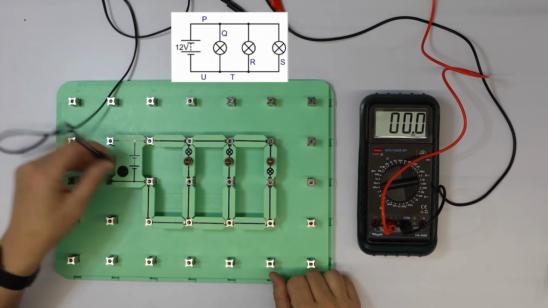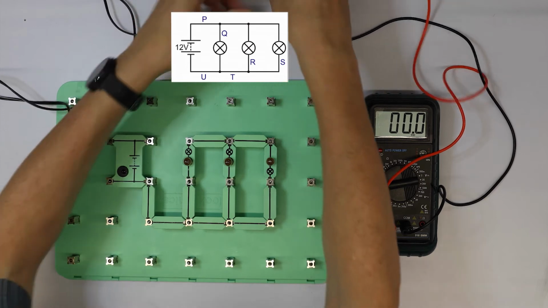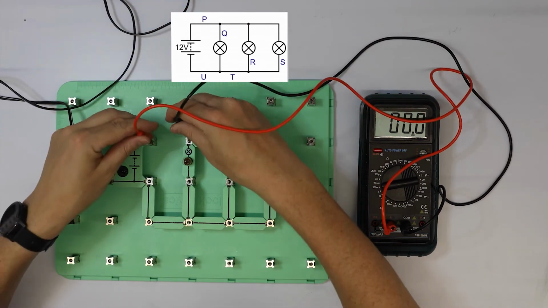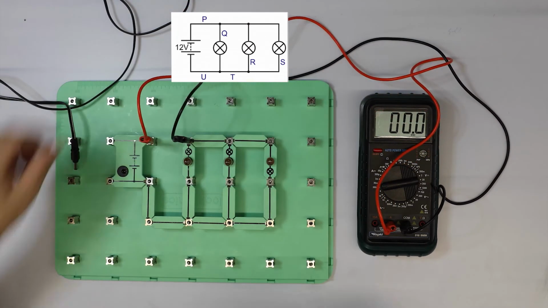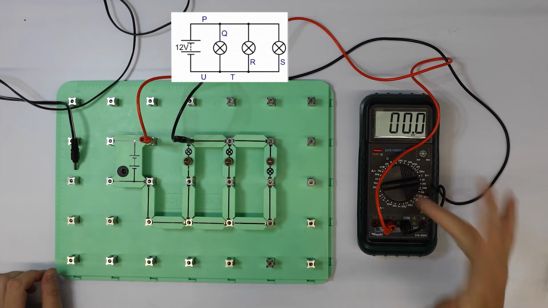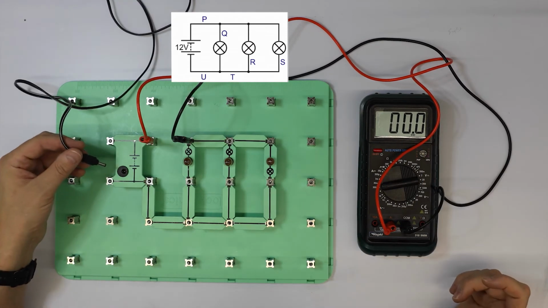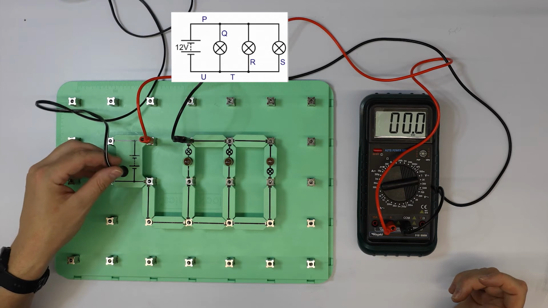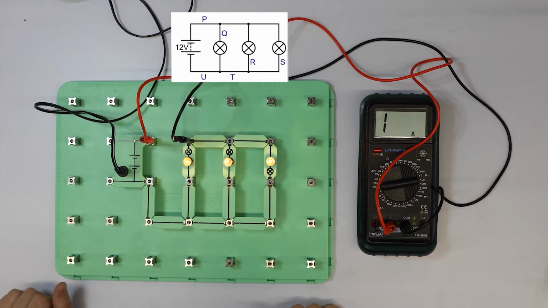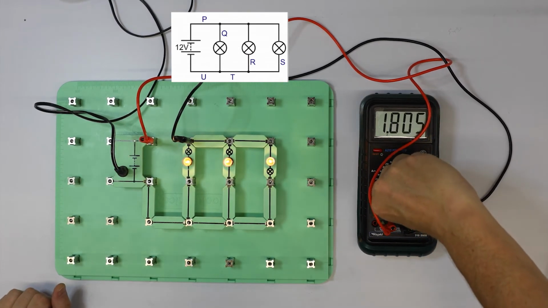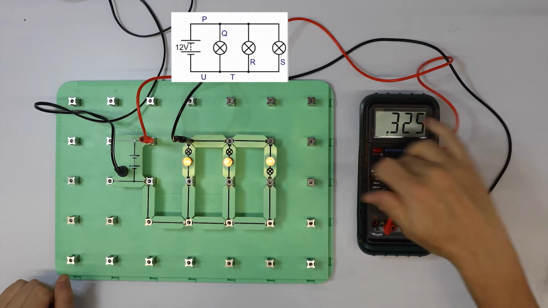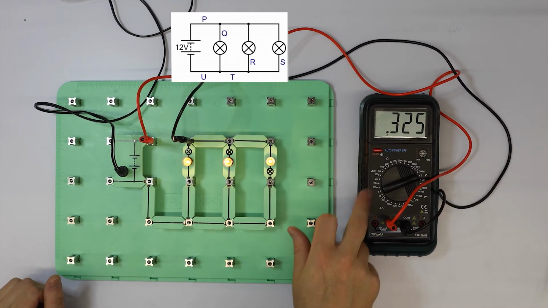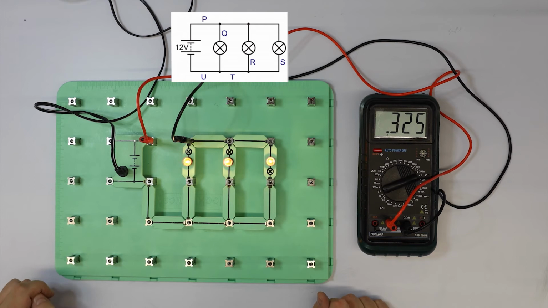Okay, so let's go through these one by one. So my first measurement is going to be at these locations here. Just make sure I'm set to the right setting, and I put the power on. Okay, so I'm recording slightly higher than this 200 milliamps that I was set on before.